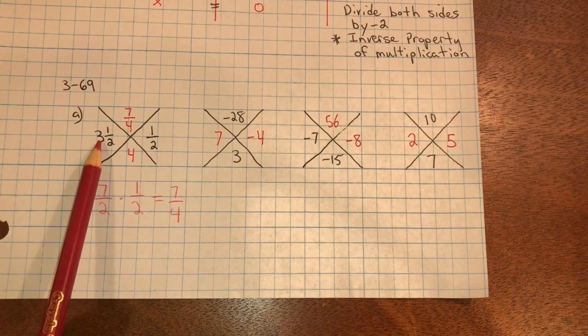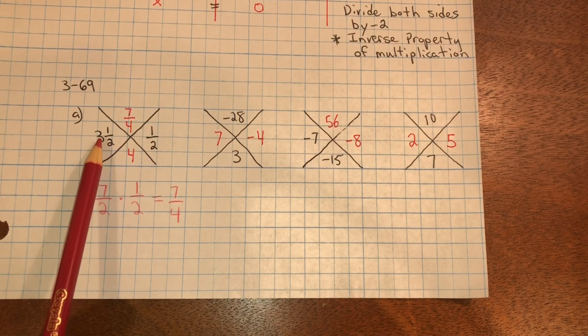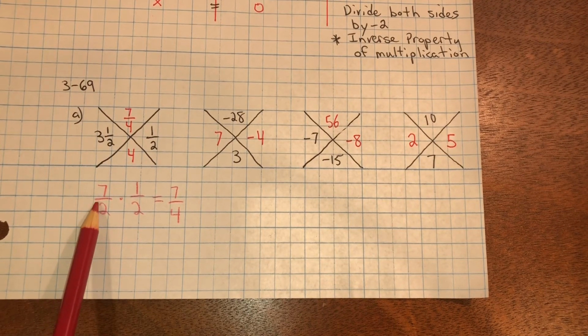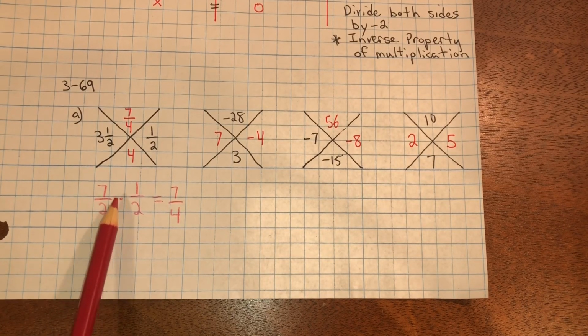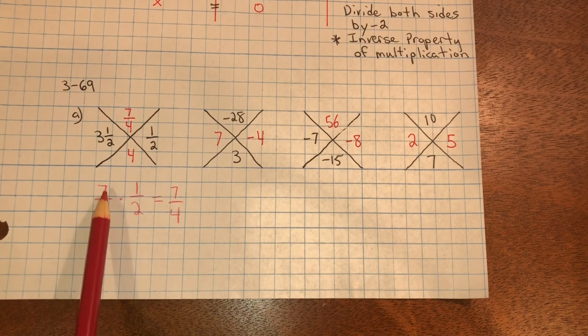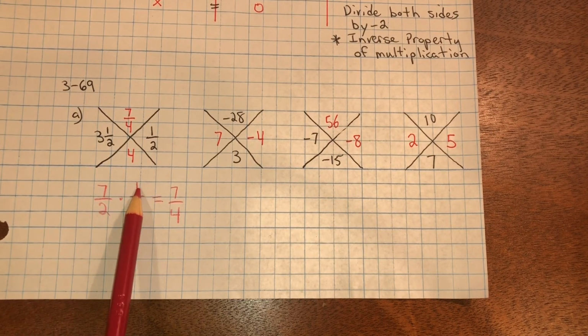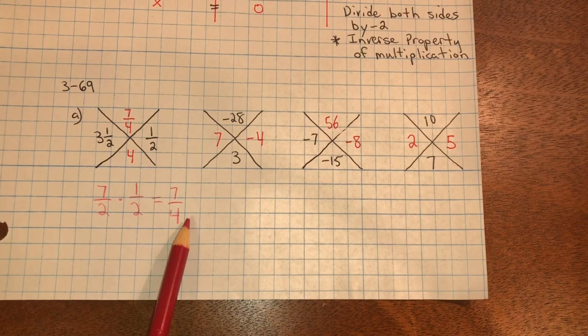To multiply this, I turn this mixed number into an improper fraction. To do that, 2 multiplied by 3 is 6, plus 1 is 7, and you keep the denominator. So it's 7/2 multiplied by 1/2. When you multiply fractions, you multiply the numerators. 7 multiplied by 1 is 7, and then you multiply the denominators. 2 multiplied by 2 is 4.